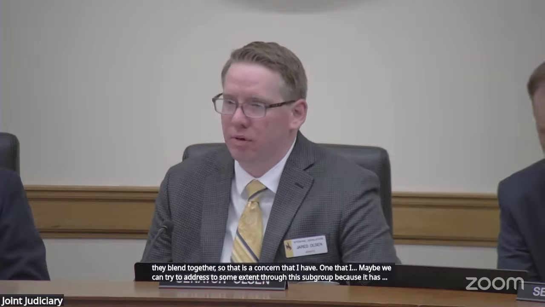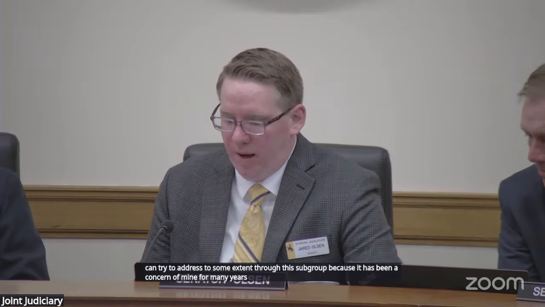One of the problems with our guardianship laws is there's not really a "this is specifically only minors, and this is specifically everybody else." They blend together. So that is a concern that I have, one that maybe we can try to address to some extent through this subgroup, because it has been a concern of mine for many years. Not heavily practicing in this area, but having practiced in this area enough to at least find some of the statutes to be unnecessarily complicated when they should be separated.